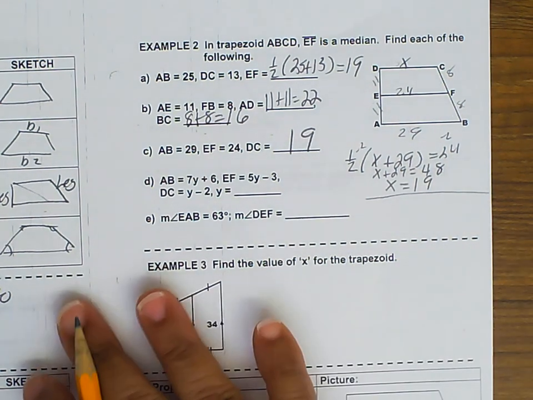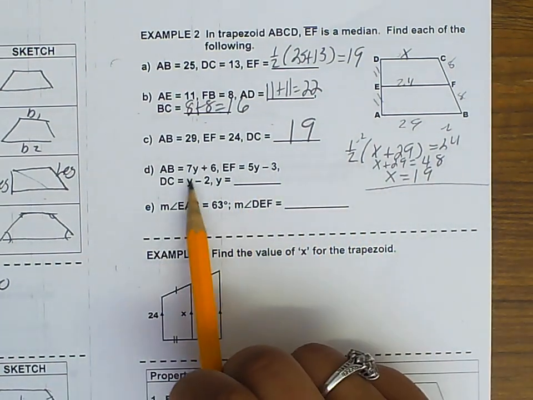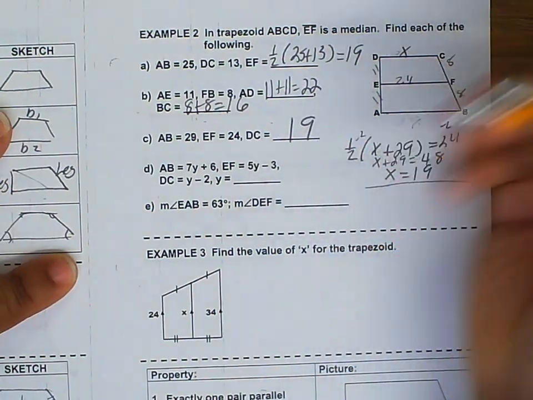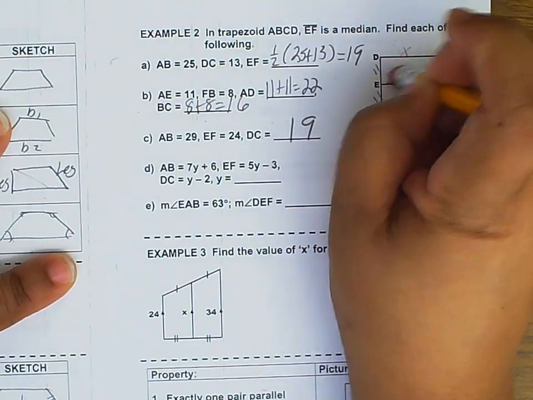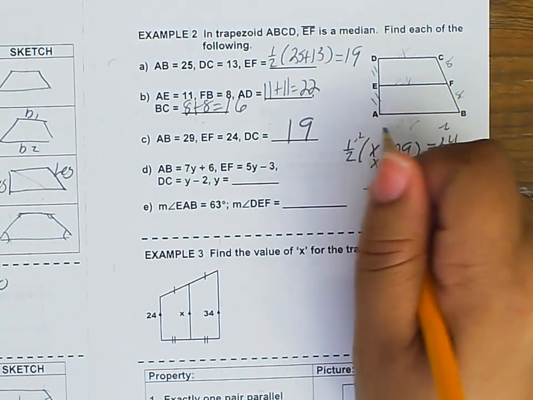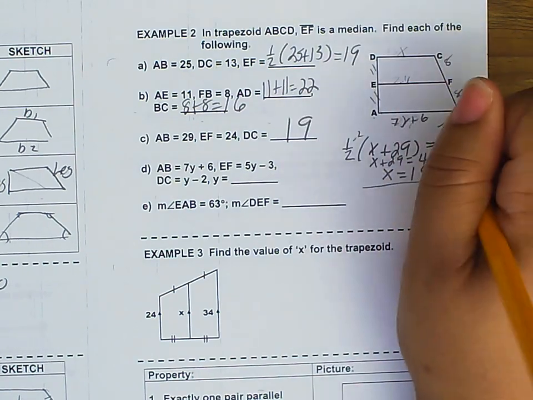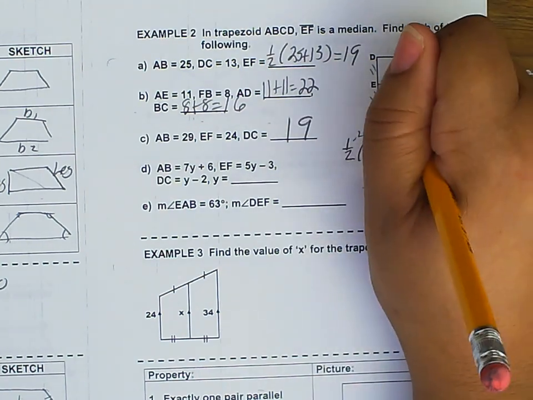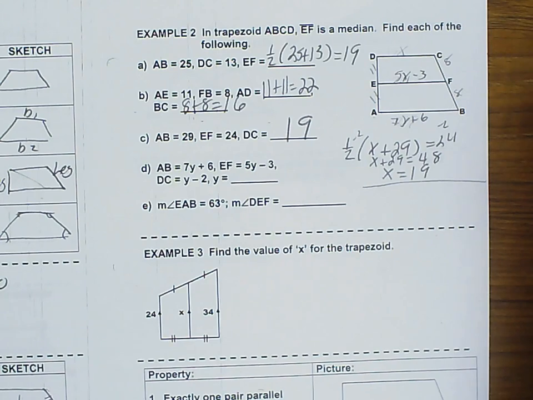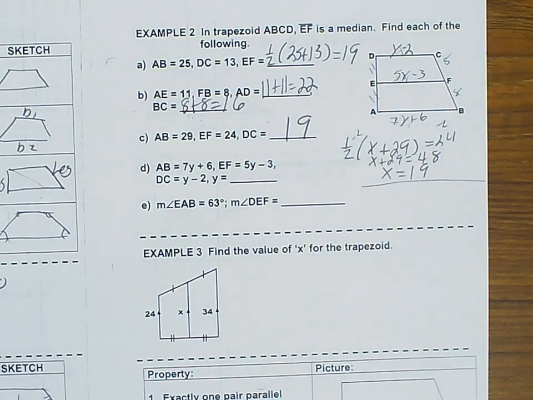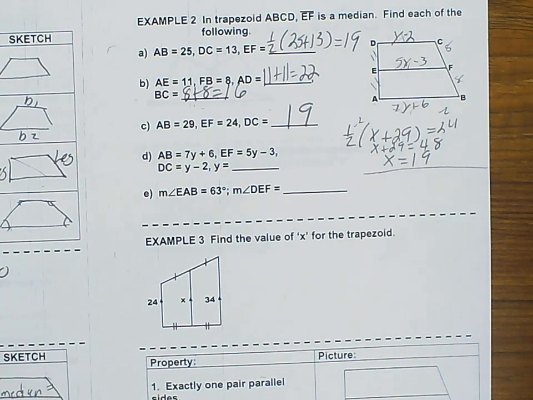All right, so let's look at this one here. It's saying AB. Again, we're using the same picture, so this time if you want to erase, or you guys can just keep rewriting the pictures again and putting the stuff on here. So AB is 7y plus 6, okay. EF is 5y minus 3. And then they're giving me DC is y minus 2.